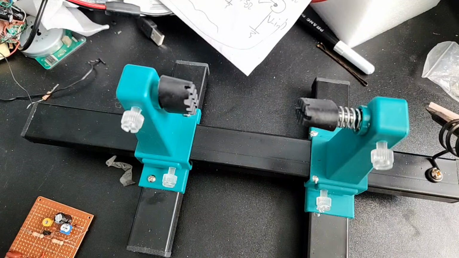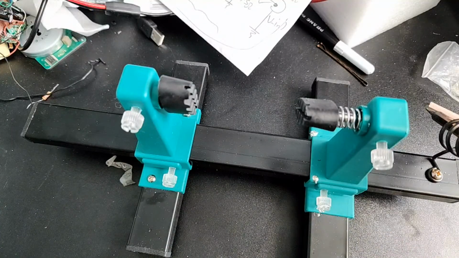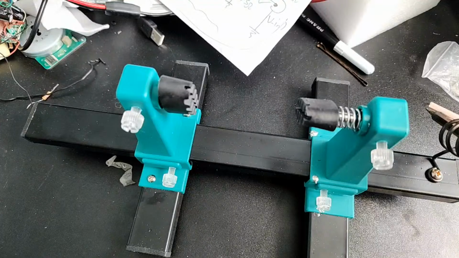All right, let's just add the 100. That goes from positive to ground. Right. And that's going to be in parallel with 102, which is 0.1.